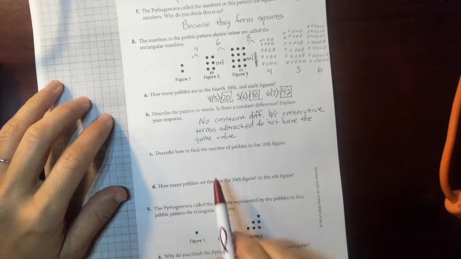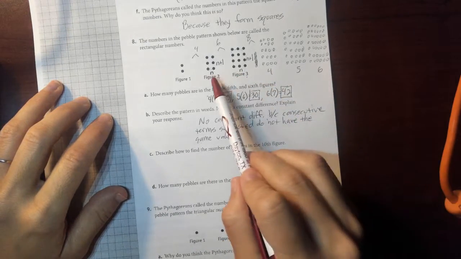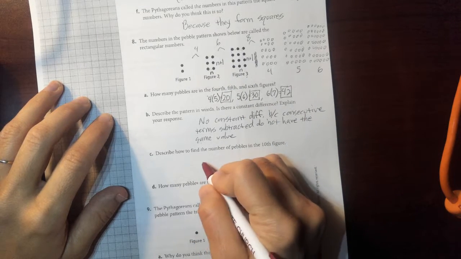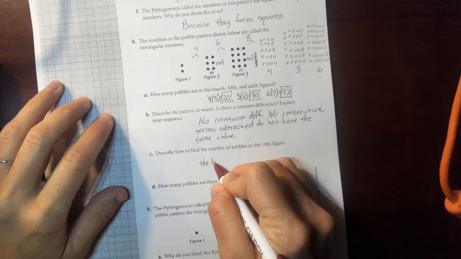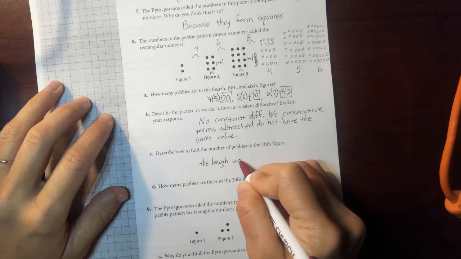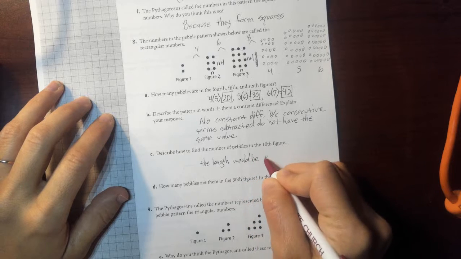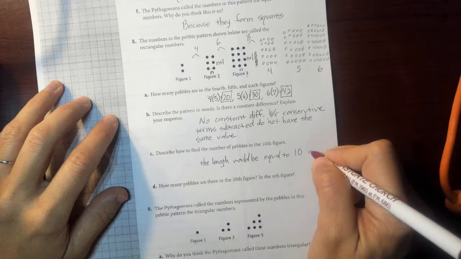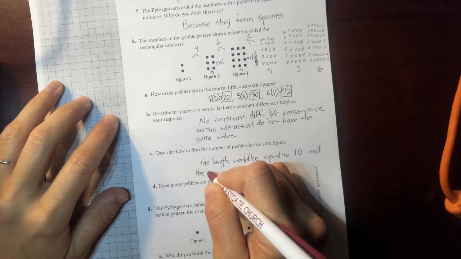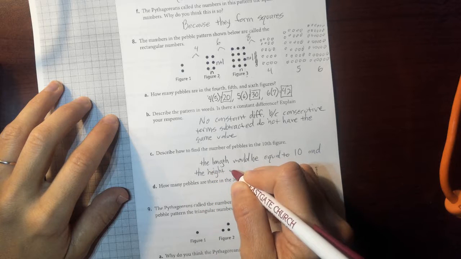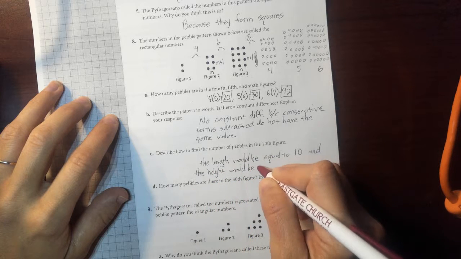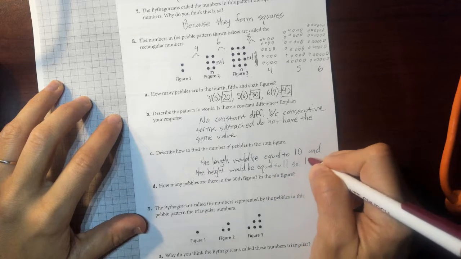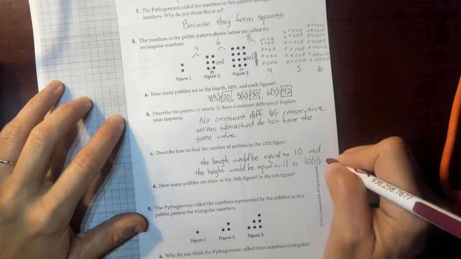Describe how to find the number of pebbles in the 10th figure. So we just talked about this. So the base, or the length, would be equal to 10, and the height would be equal to 11. So 10 times 11 would give me 110.